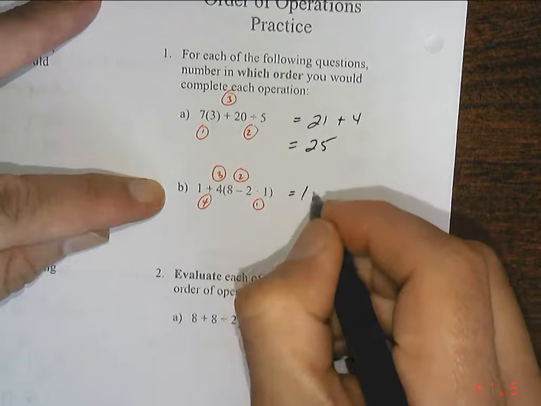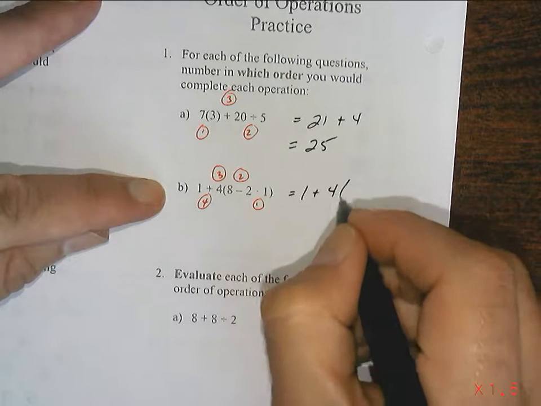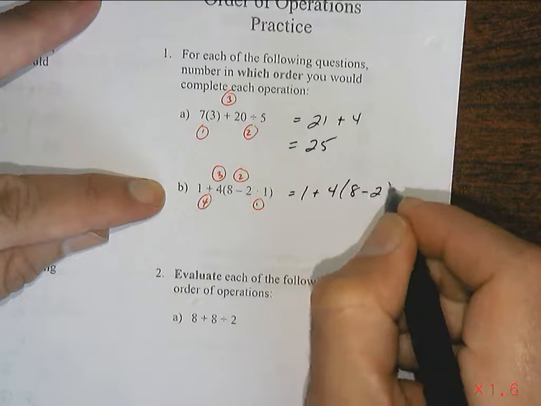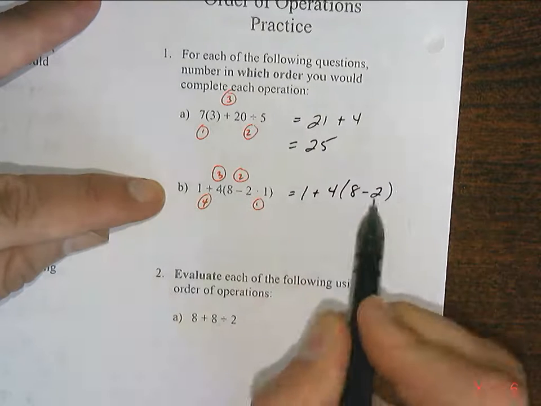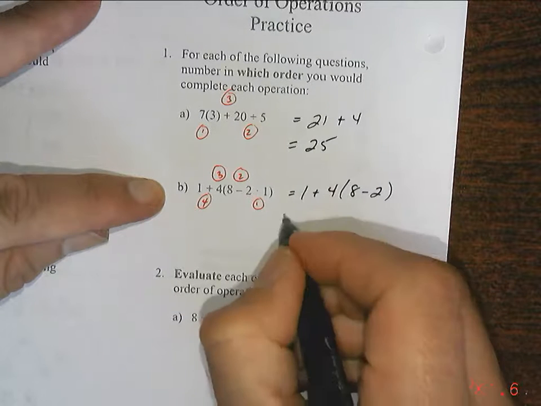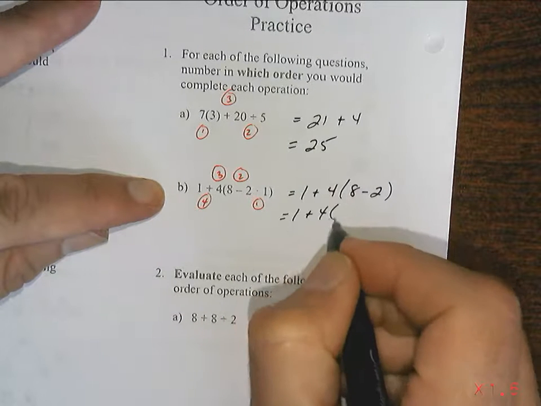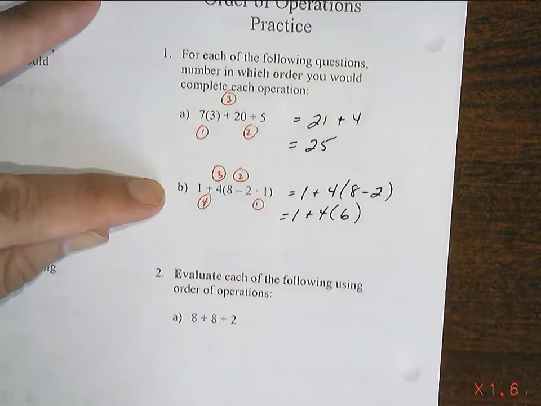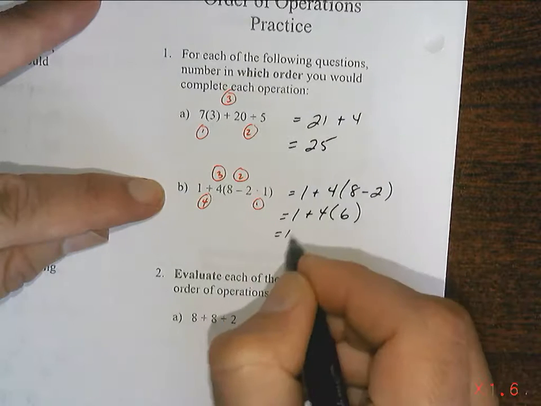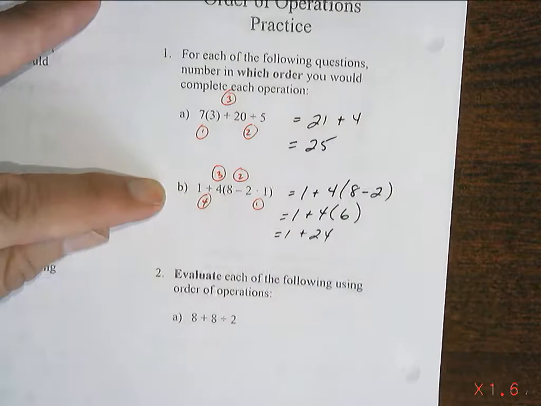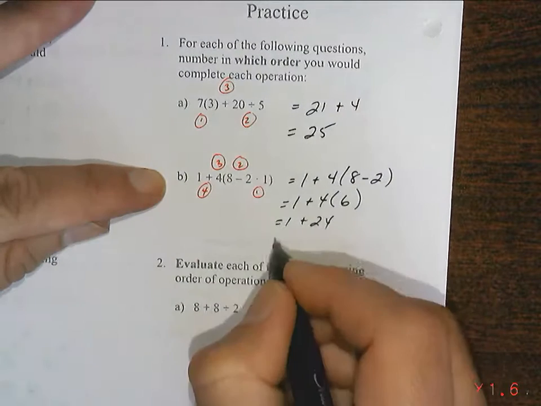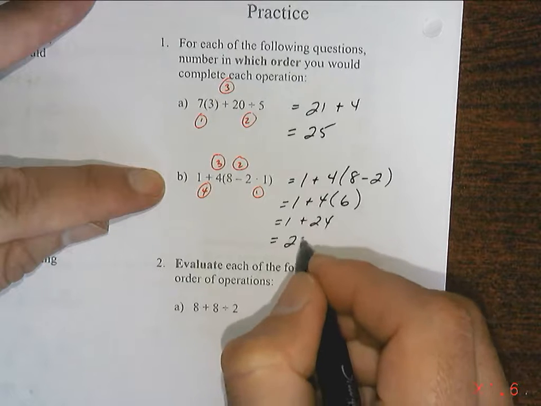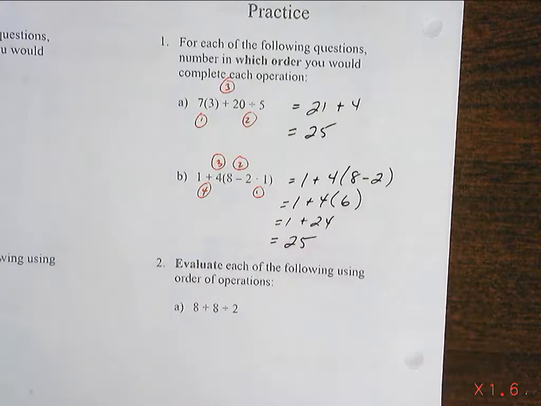So 2 times 1 is 2. 1 plus 4, 6. 8 minus 2 is 6. 1 plus 24. 6 times 4 is 24. 1 plus 24 is 25. Awesome-tissimo.